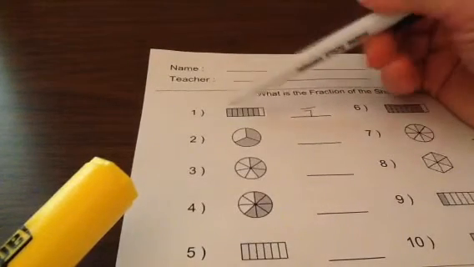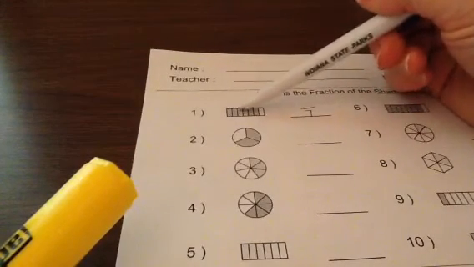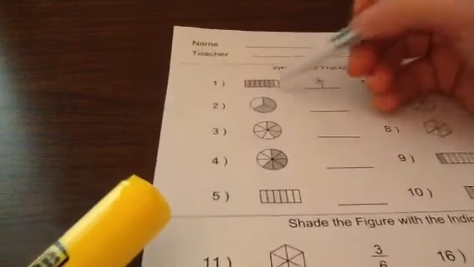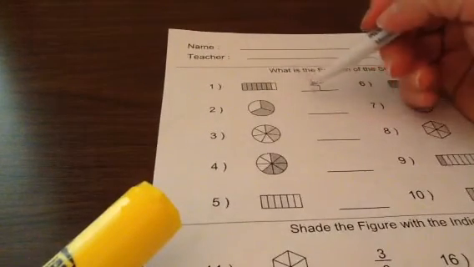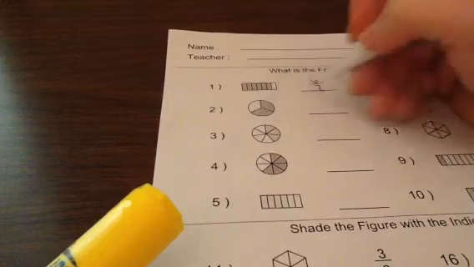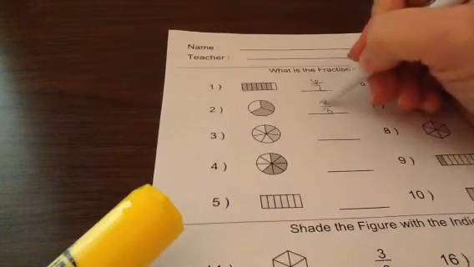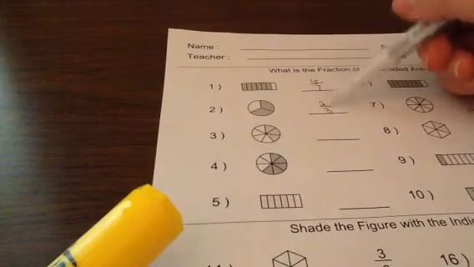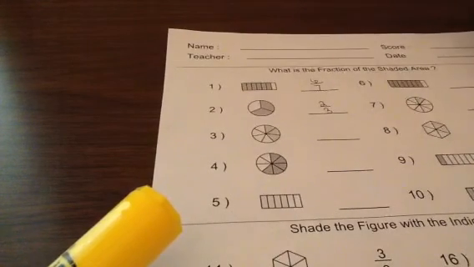And out of that 7, there are 1, 2, 3, 4, 5, 6 shaded. Let me do number 2 with you, and then I'll go down to the bottom. There are 1, 2, 3 pieces, and out of the 3 pieces, 2 of them are shaded. Pretty easy. So 2 out of 3 pieces are shaded.